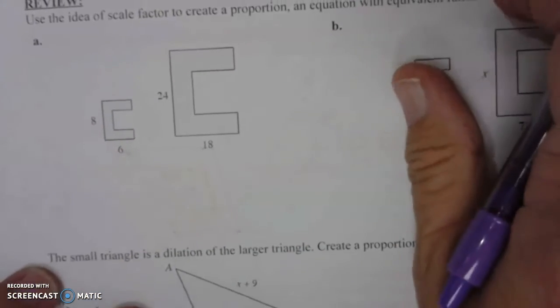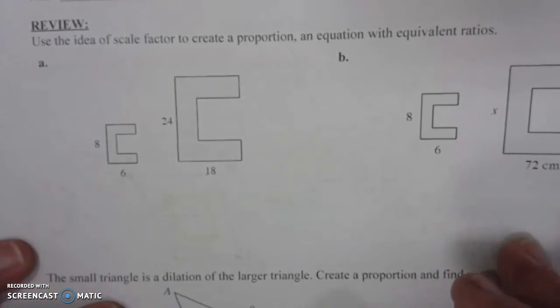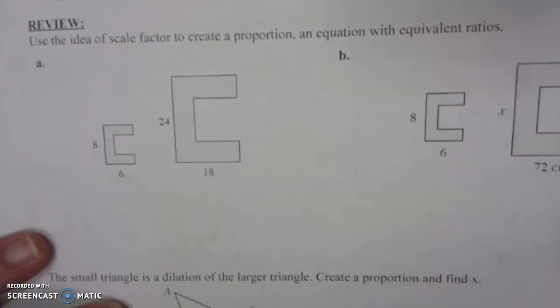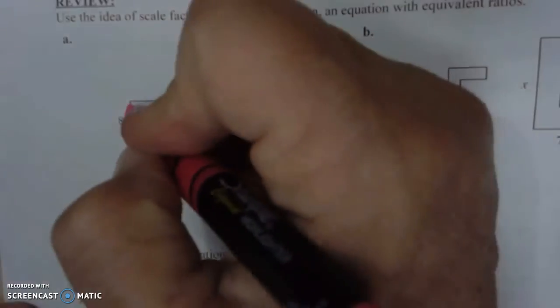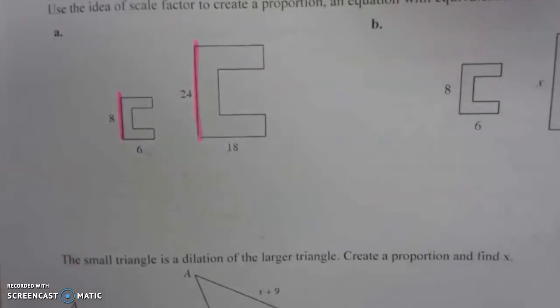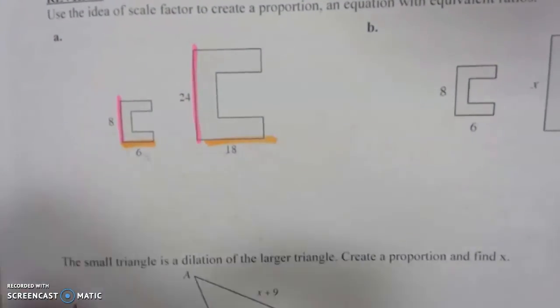Okay, we're going to use the idea of scale factor to create a proportion. The important thing about a proportion is that you have to line up all the like parts together. Do you see how this 8 and the 24 are corresponding parts even though they're not the same size, and the 6 and the 18 are corresponding parts.